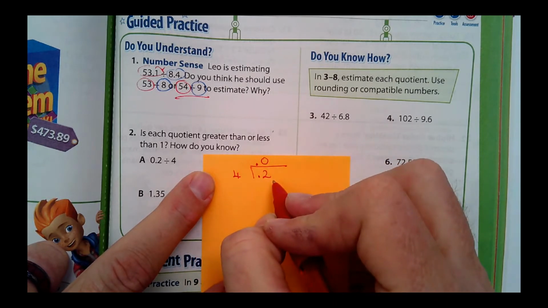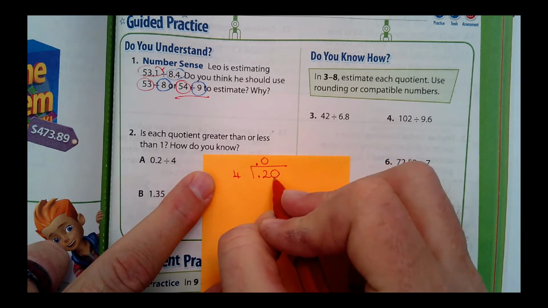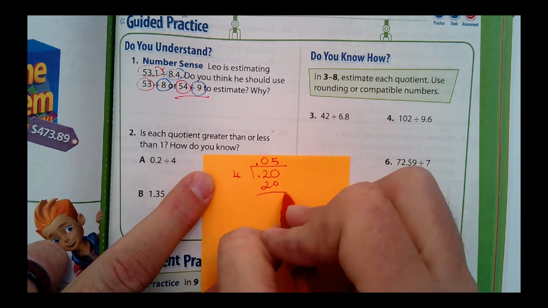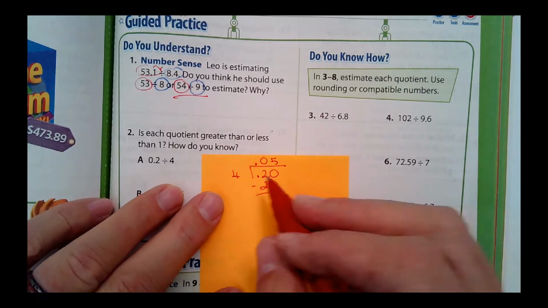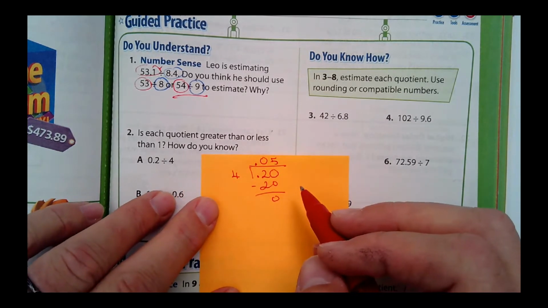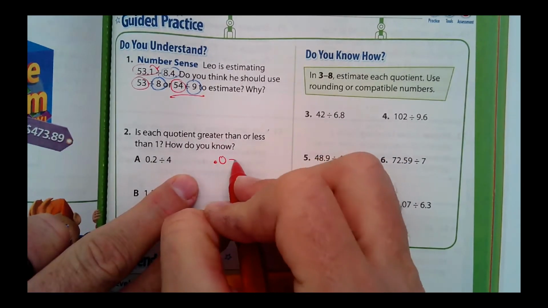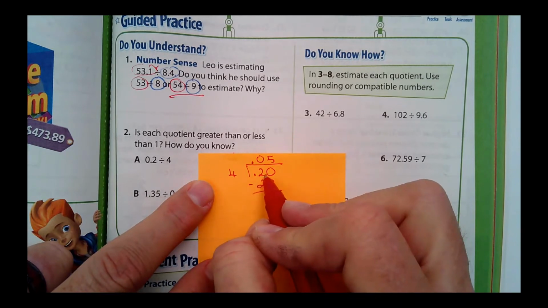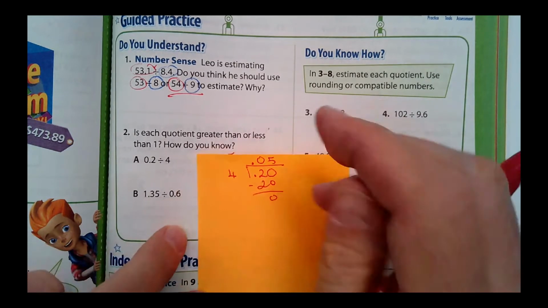So then what do I have to do here to this 2? Well, I have to add a 0. So now what is this? This is 20. Does 4 go into 20? It does. How many times does it go in? It goes in 5 times. And there's nothing left over. Okay? Subtract 20 from 20. So the answer to letter 2A here is 0.05. Just remember, when you have a decimal inside here, you just bring it straight up.